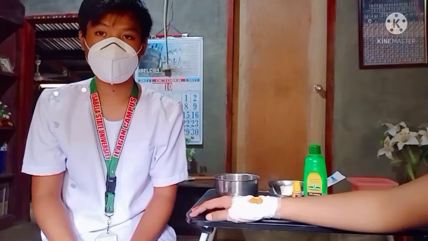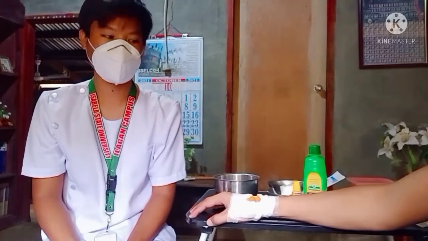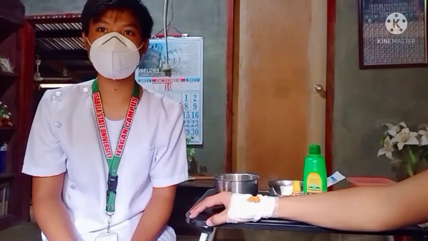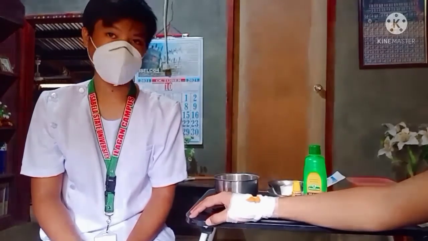Since the wound of the patient is located in the hand of the patient, we assist the client to a comfortable position in which the wound can readily be exposed. And now we're going to perform the second step, which is remove the binders and tape. Remove the binders if used, and place them aside, and untie the tape if used.